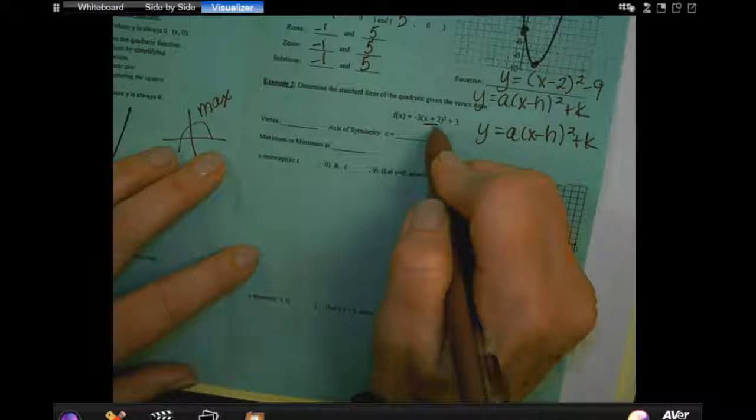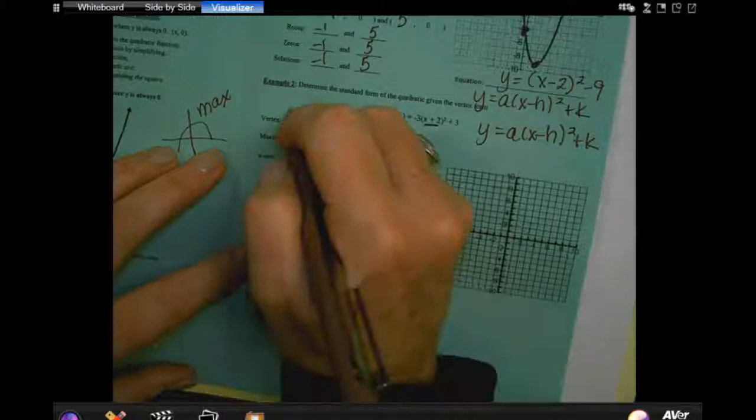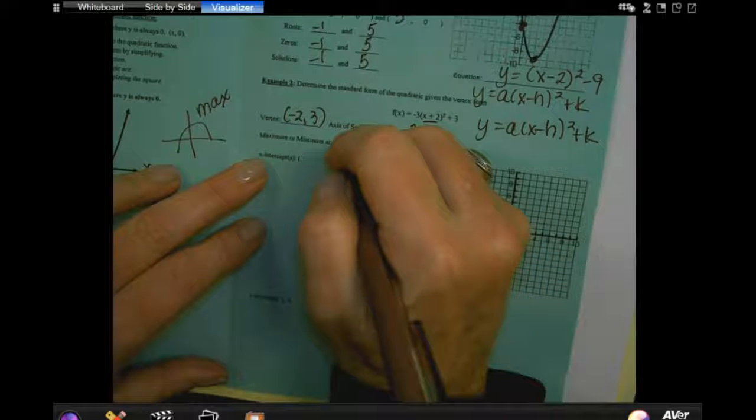That would be the k. Very good. So the vertex is negative 2, 3. So then what's the axis of symmetry from that? Negative 2. The minimum, we use the x, so now all that's left is the y. So I'm going to use y equals 3.